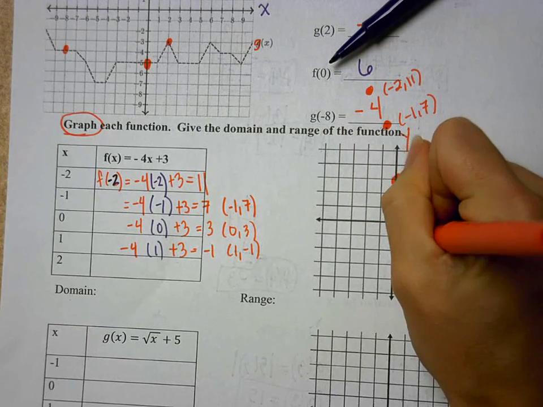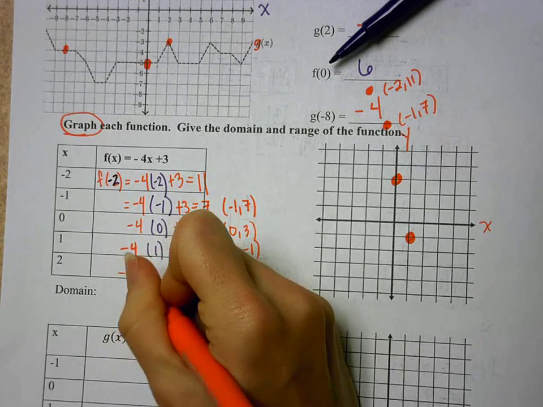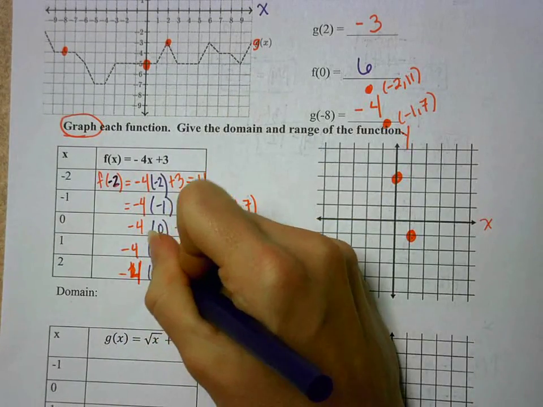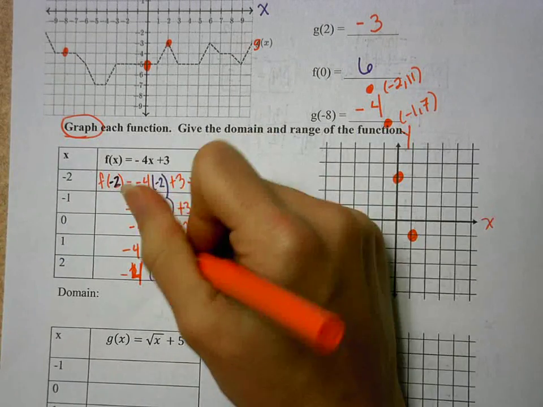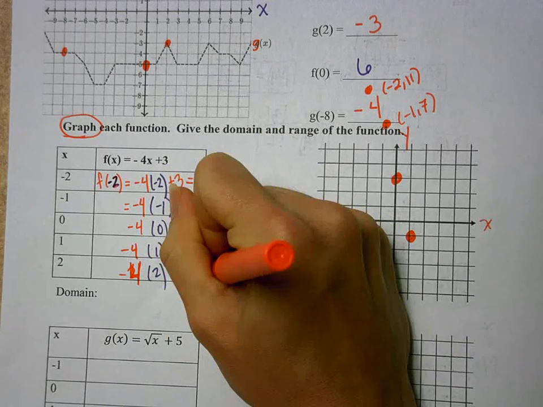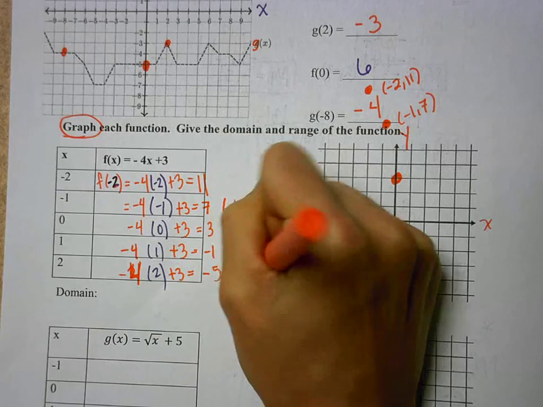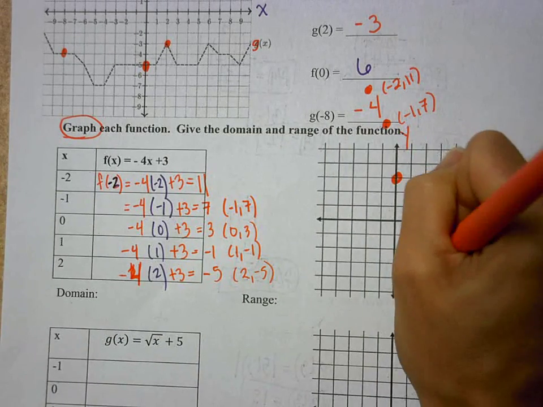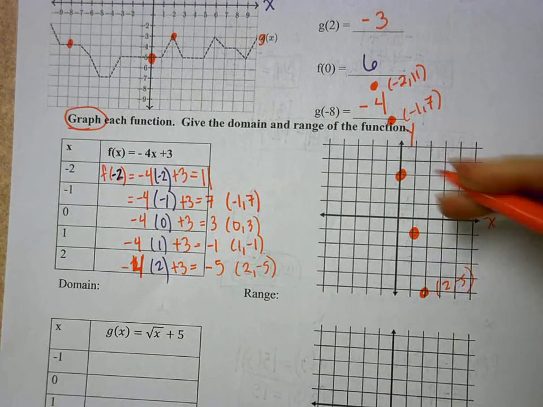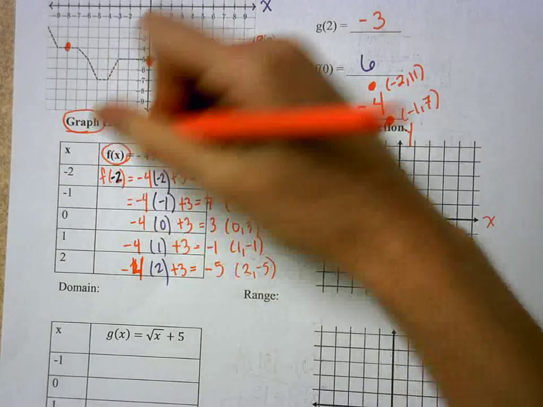(1, -1). And then lastly we plug in 2. Gotta follow my function: -4 times 2 plus 3 equals -8 plus 3, which is -5. So we have the ordered pair (2, -5). 1, 2, 1, 2, 3, 4, 5. (2, -5).